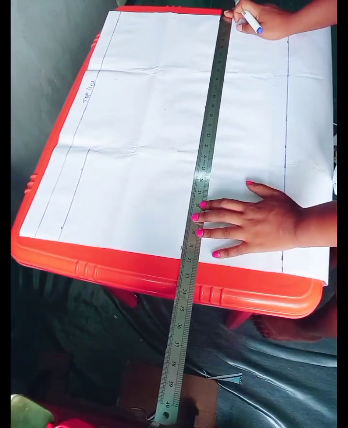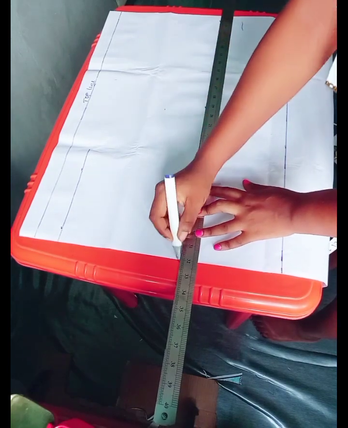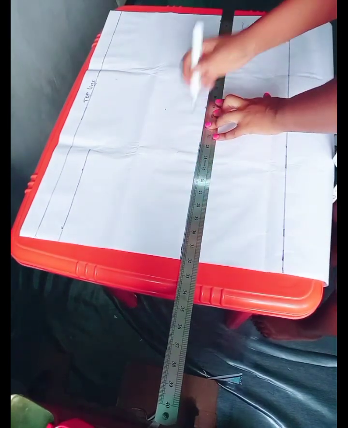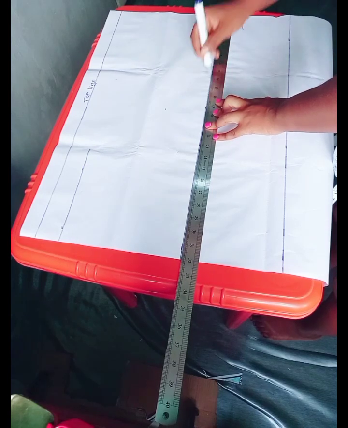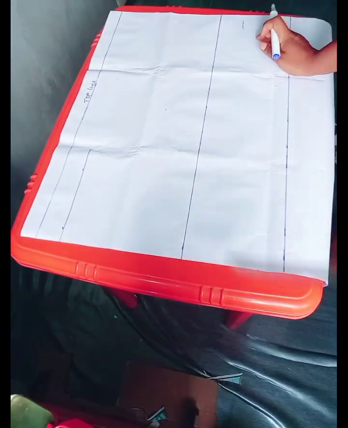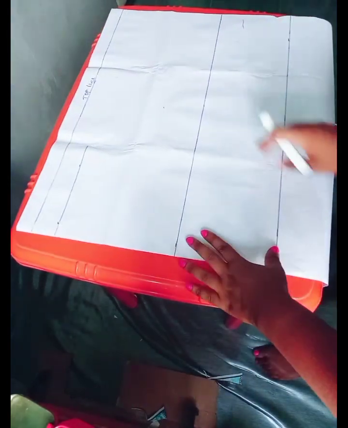So this particular method is very, very effective for any drafting. If you are making use of this method of drafting, it's very effective to help you get a very perfect pattern.